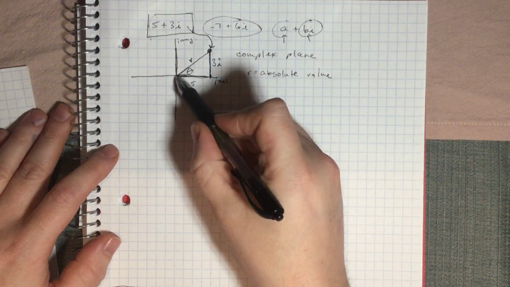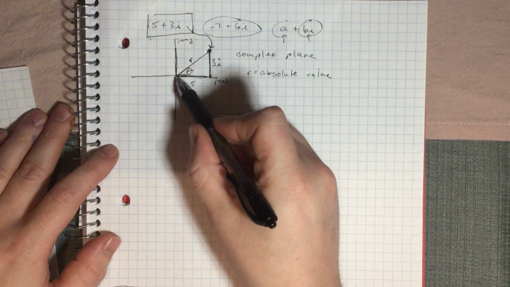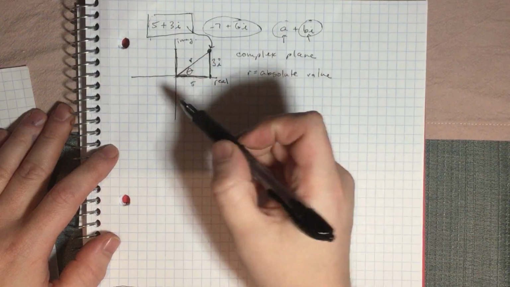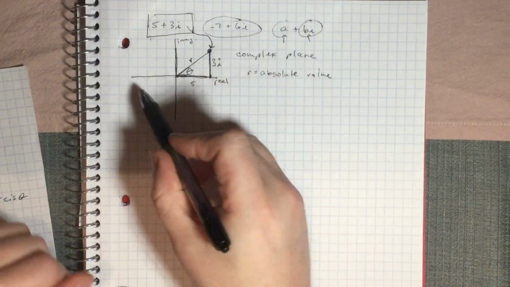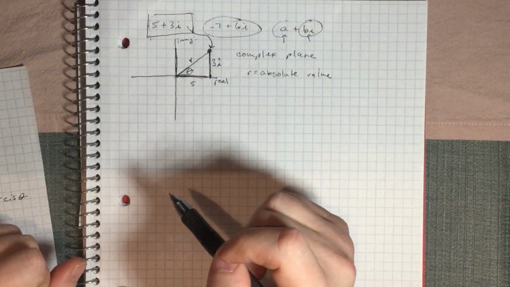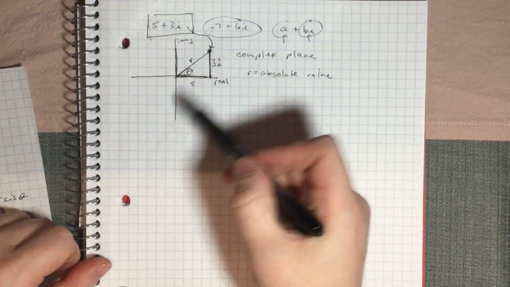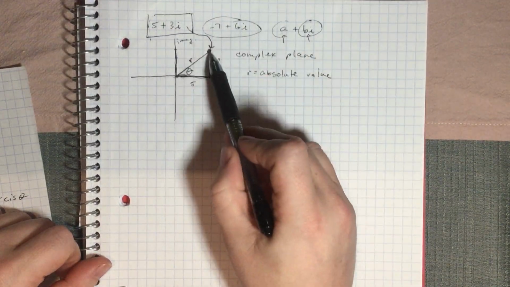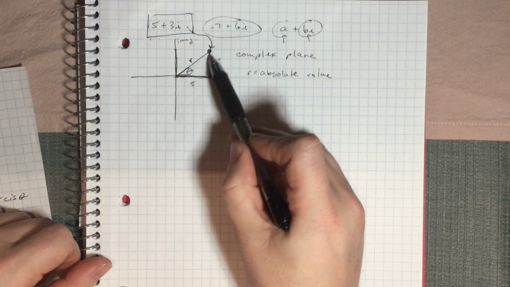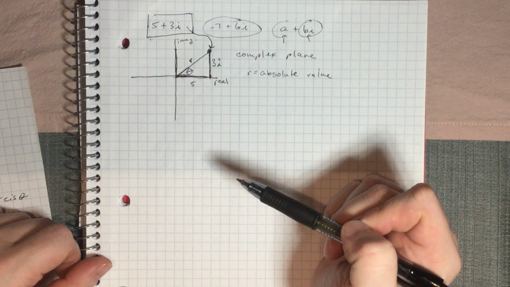So it's the distance that number is from the center. Normally on a real number line, absolute value is the distance from 0. On a complex plane, these points are out here in space, and so their distance from the center is the absolute value of the number.